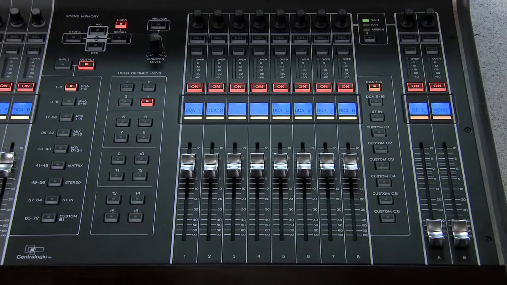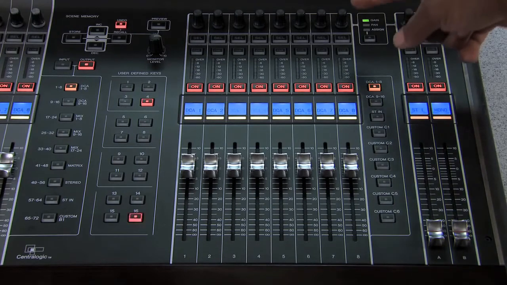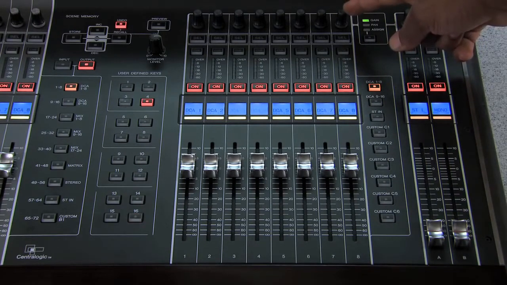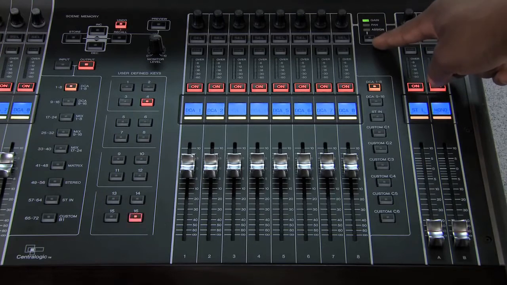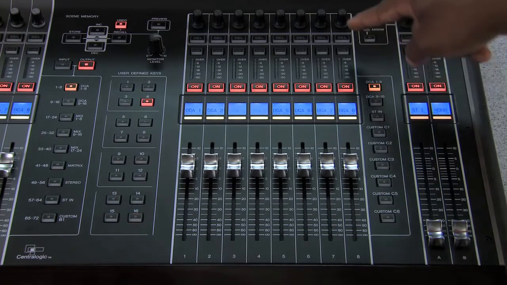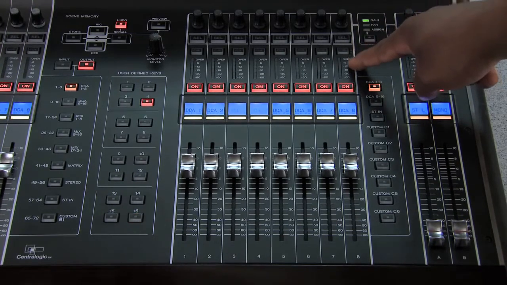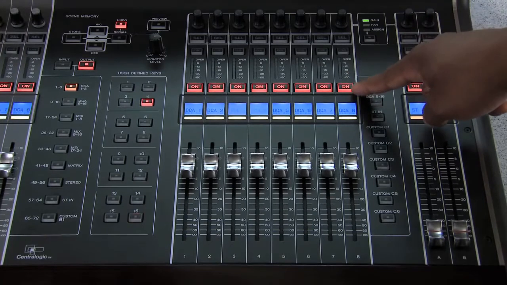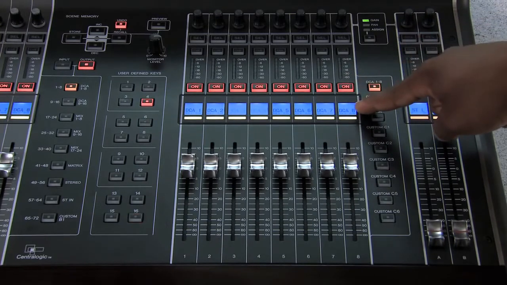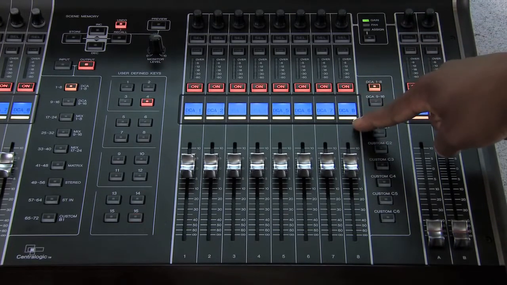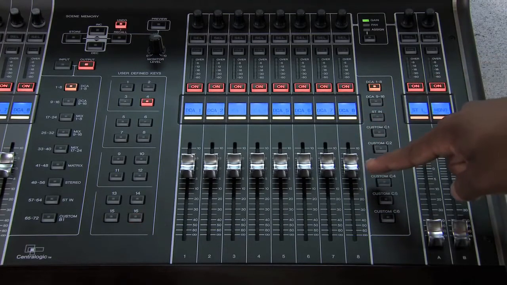Now let's take a look at Bank C and our master fader bank. Within Bank C, we have our gain, pan, and assign knob, our gain, pan, and assign button, which controls how those parameters change, your select button, your cue button, your input meter, your on-off button, channel name display, color bar, and 100mm motorized fader.